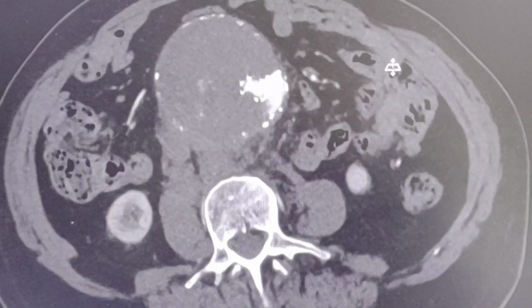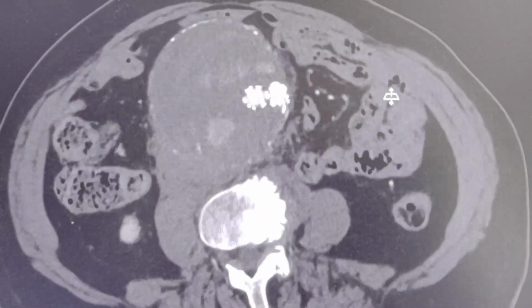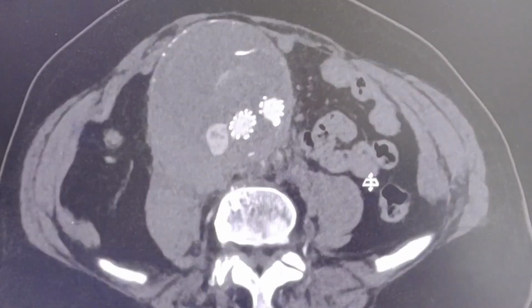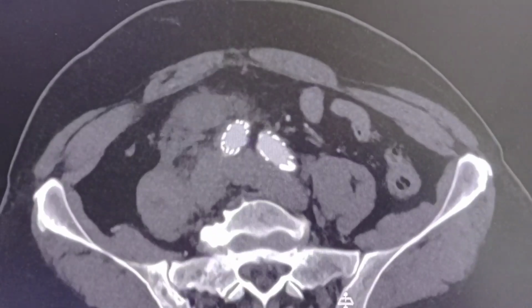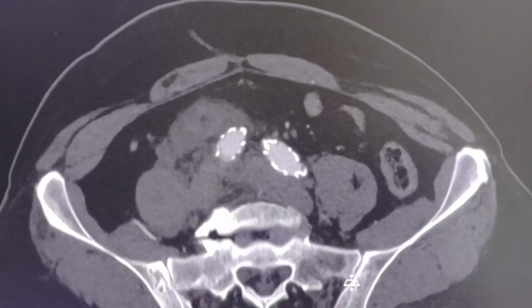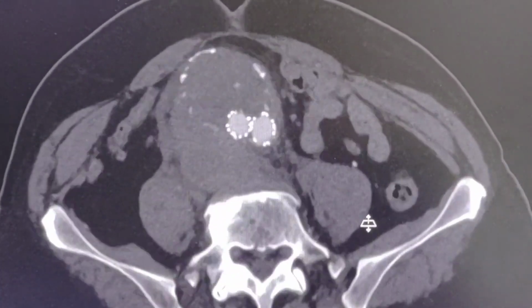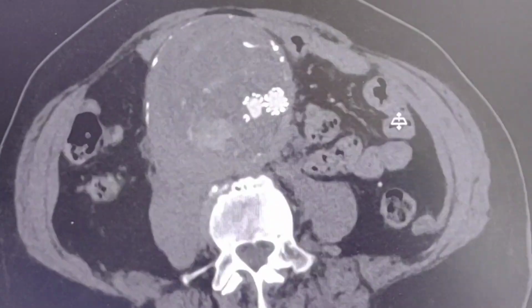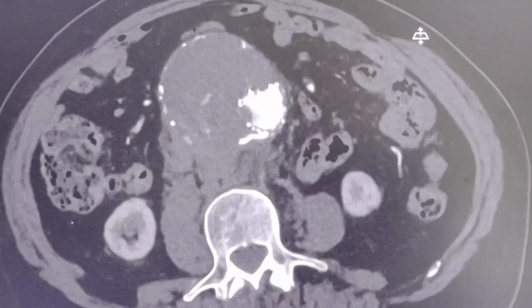So let's scroll the images and let's see the findings. Once more, a little further up to make your first impressions.